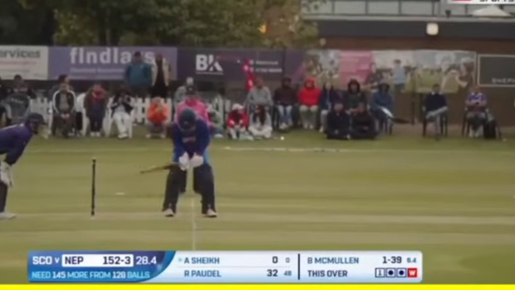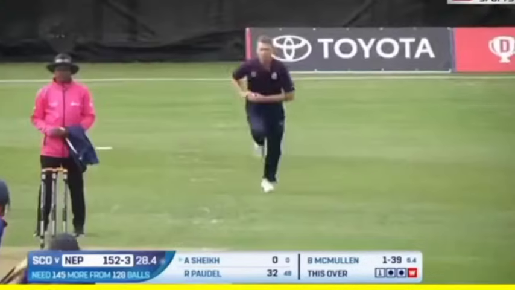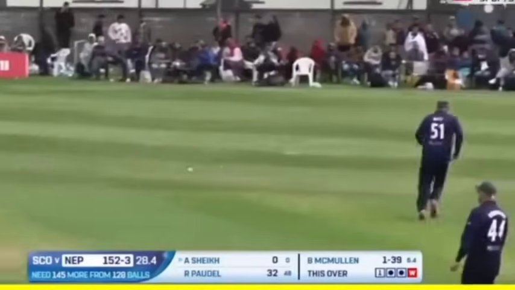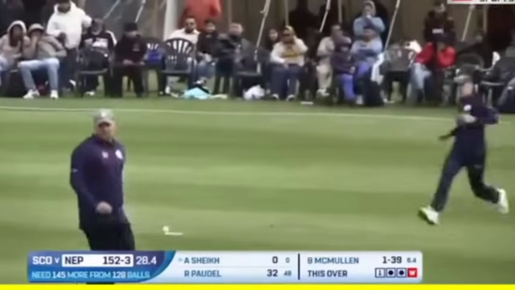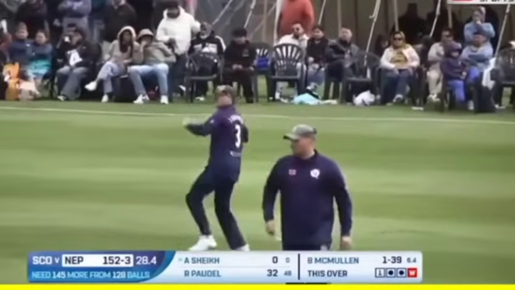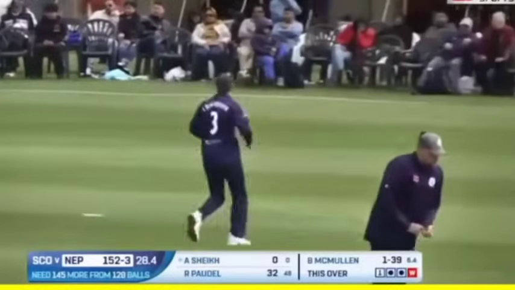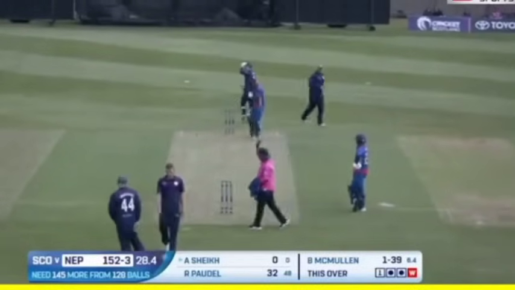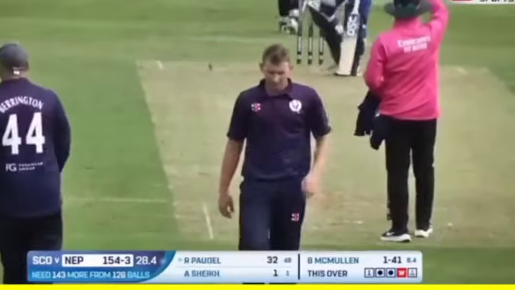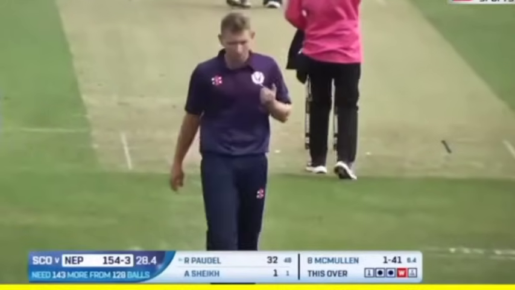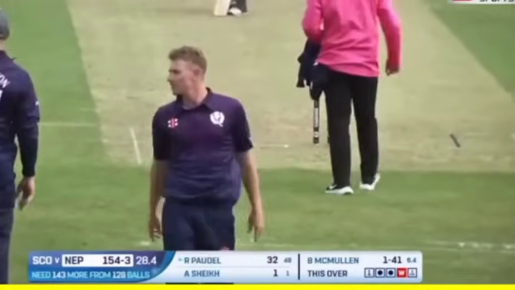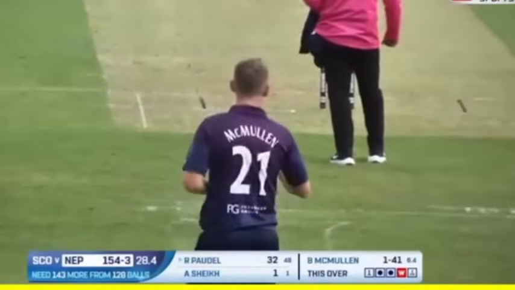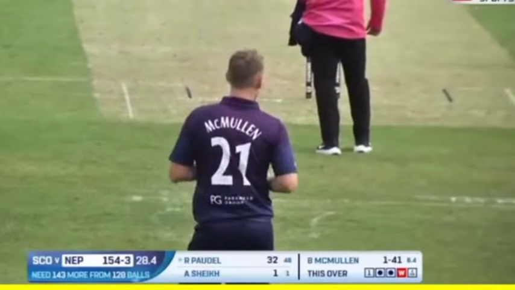So, 4 balls into this over. No ball. Second no ball of McMullen's spell. And that'll give a free hit to Rohit Powdell. The field can at least change for Scotland, but I can't quite believe or understand why Brandon McMullen is bowling no balls. 2 today. He's really unhappy as well. I was just about to say, in the 10 balls, he'd given away 1 run and taken a wicket as well. That's just spoiled it a little bit.